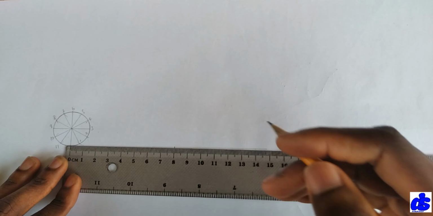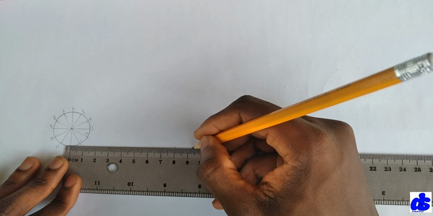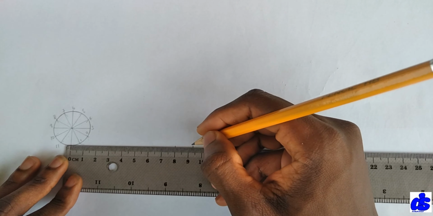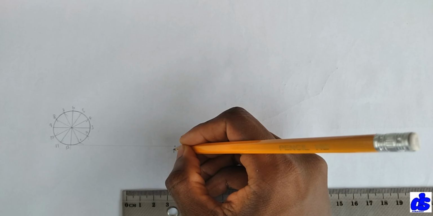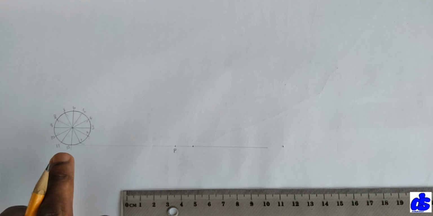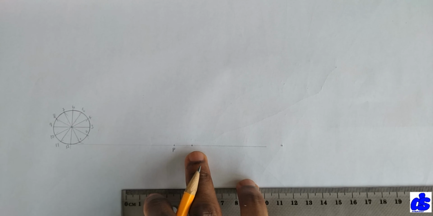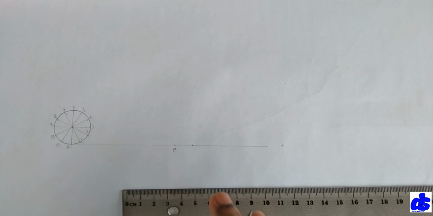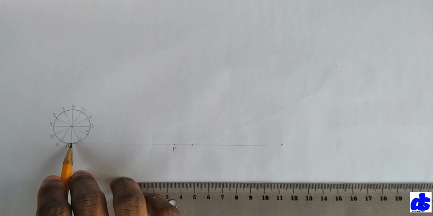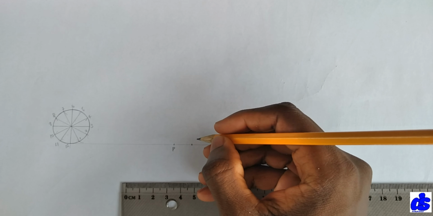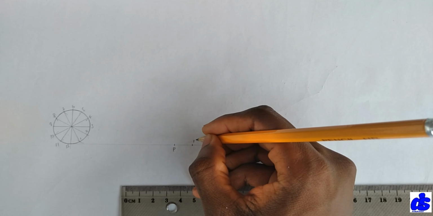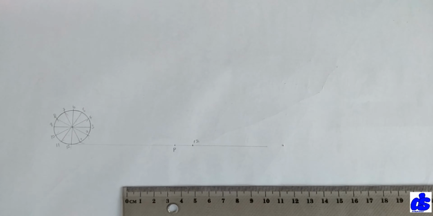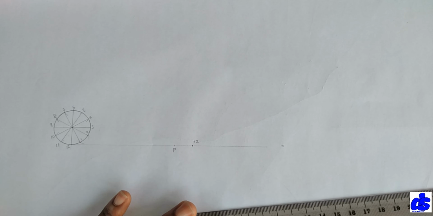94.2 should be somewhere around here. So this is our point P, and from here to this side is our circumference. Now we're going to divide our circumference. Let me name here point 12. We're going to divide from 12 to P into 12 parts.